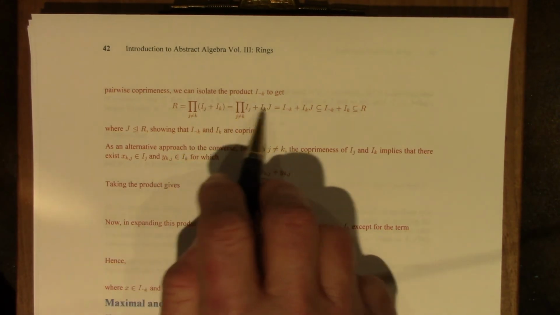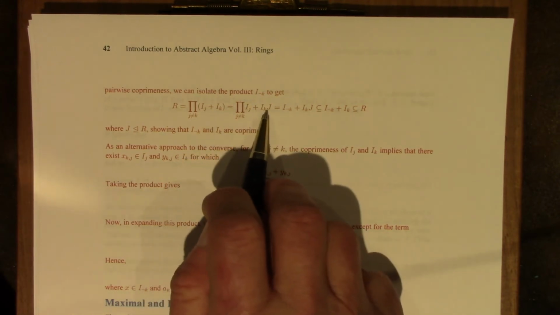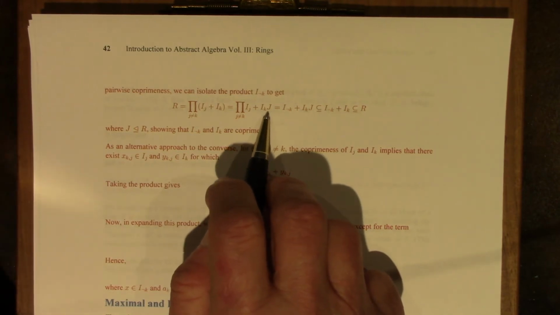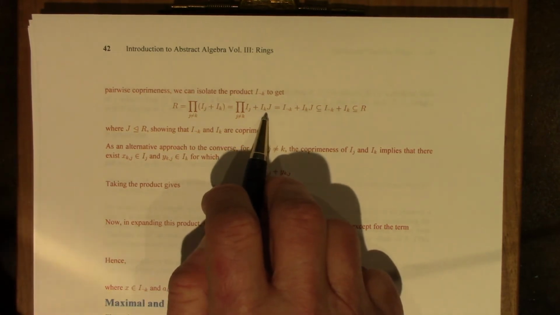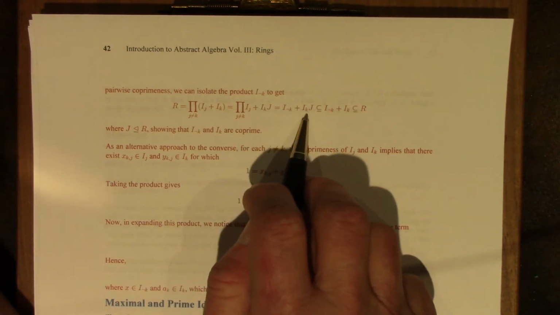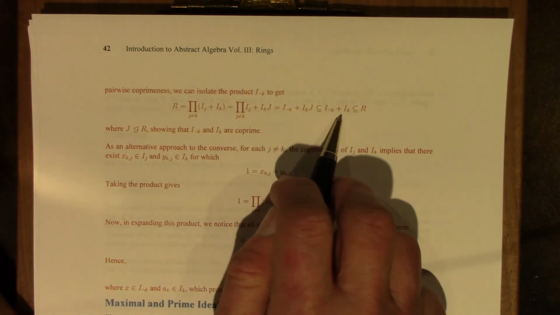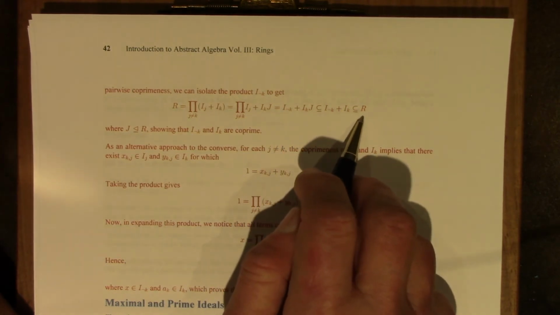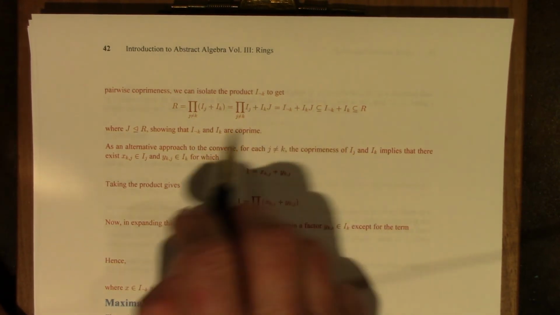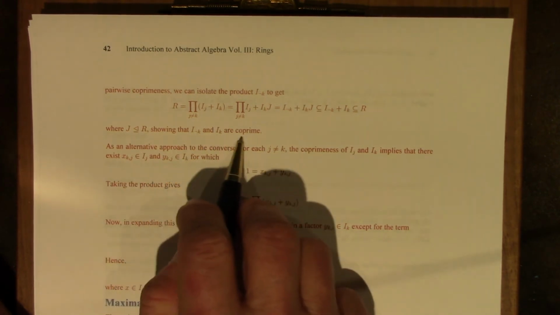So as you take this product, you're going to have I sub k's in most of the terms. And so I can factor out the I sub k using the distributive law, and there'll be some other sum here. It'll be an ideal, J. So that looks like this. And that is contained in I sub not k plus I sub k, which is contained in R. So again, we have equality in these inclusions. And so I sub not k and I sub k are coprime.